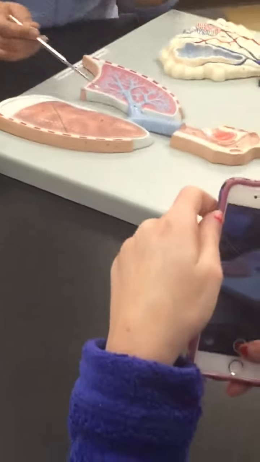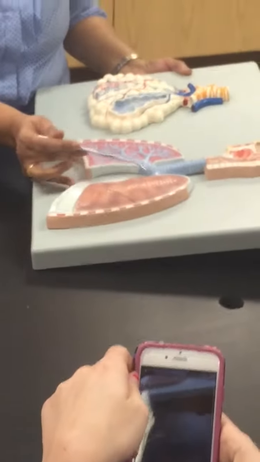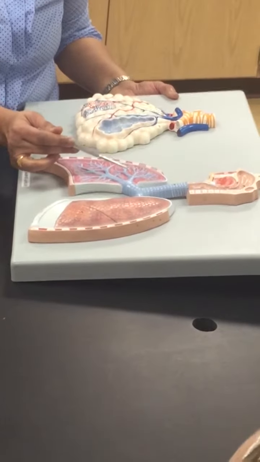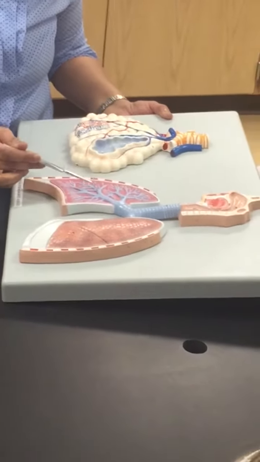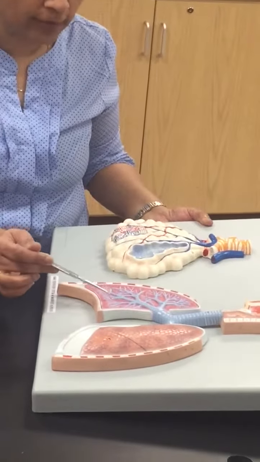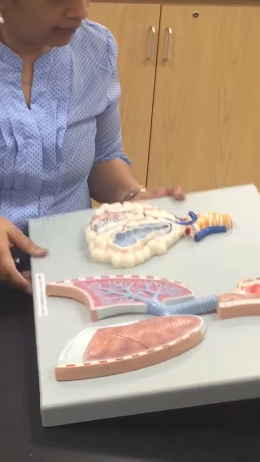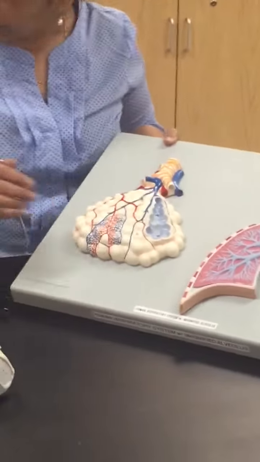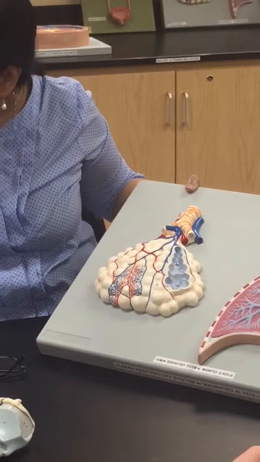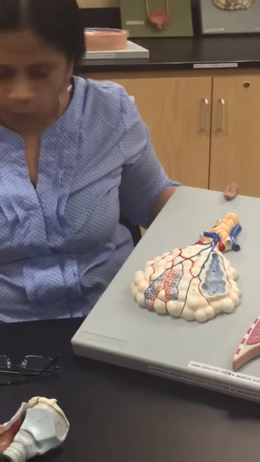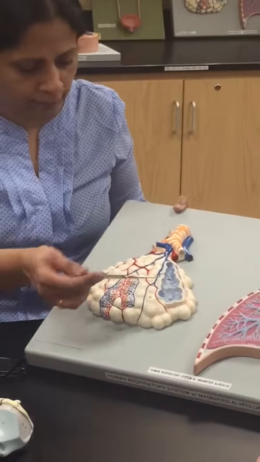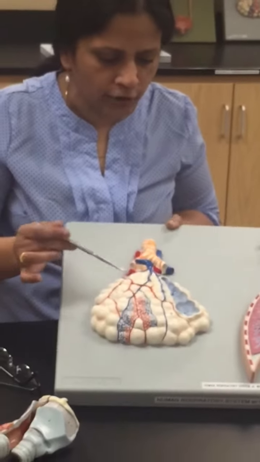Here the primary, and then on the right side they've shown the secondary, and then those are the tertiary, right? And all these smaller branches are the bronchioles at different levels. And so in this one, we're going to work our way backwards. On the models, the terminal and the respiratory are kind of a little hard to decipher, but if we work our way backwards, it's easier.